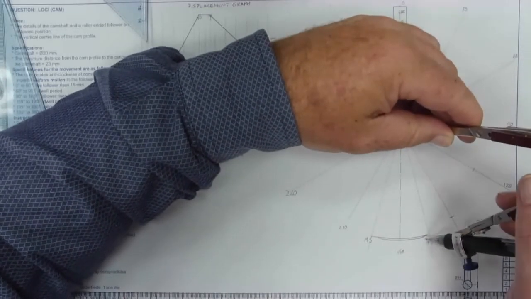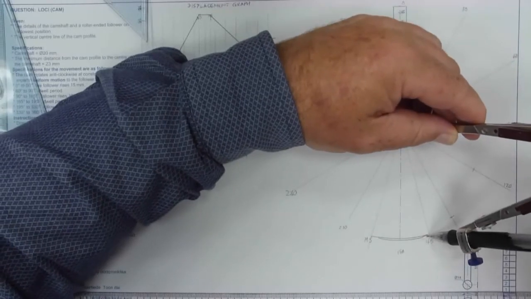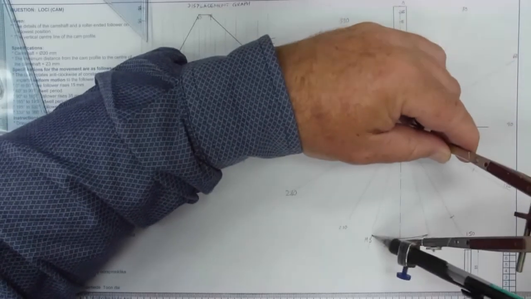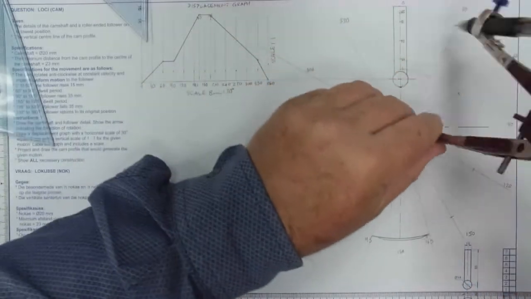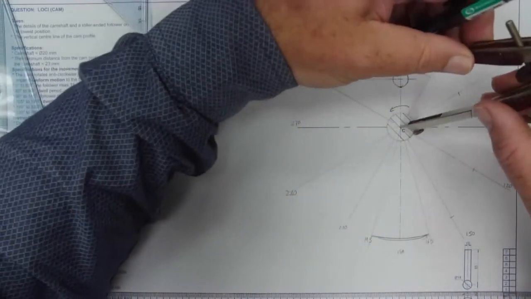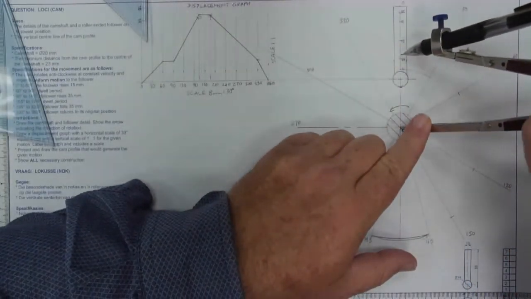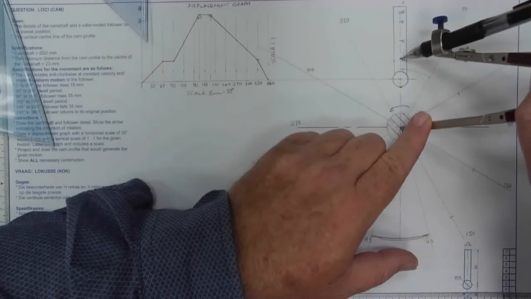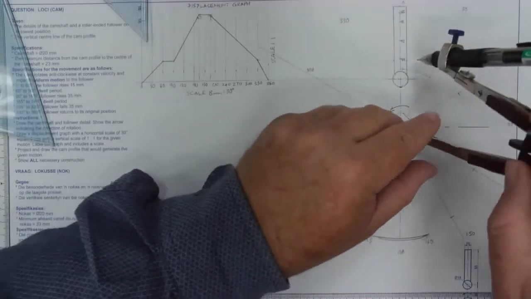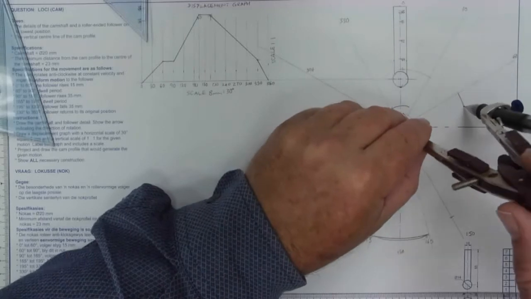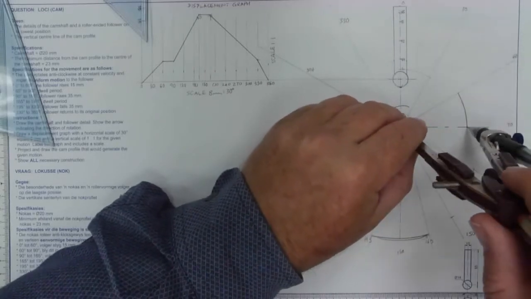Here's my compass slips. And I actually need to go back and do the same thing for 60, because between 60 and 90 was also a dwell period. So get that arc again, and we'll draw that arc in.